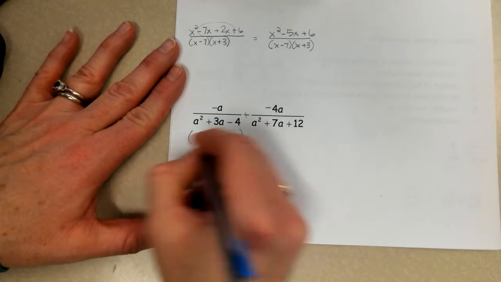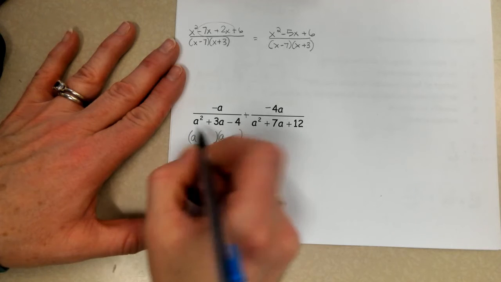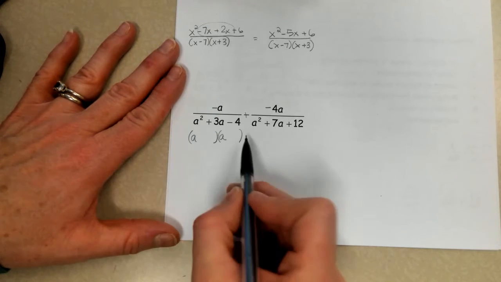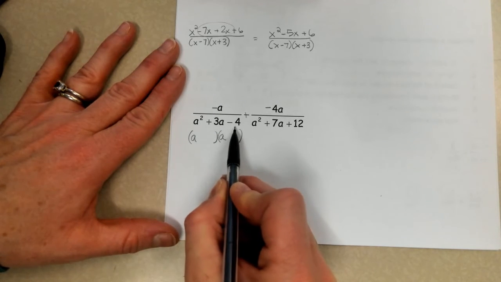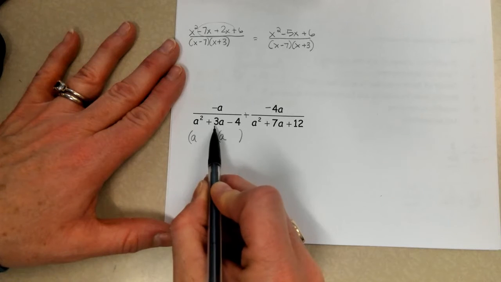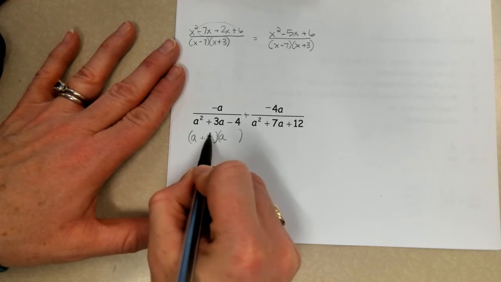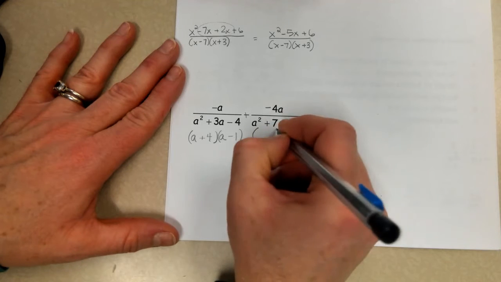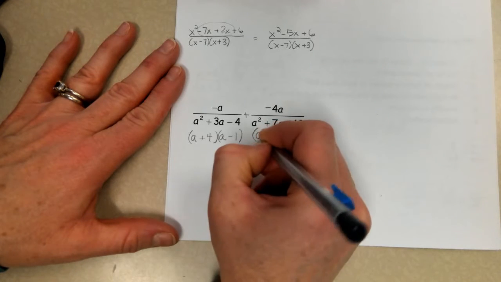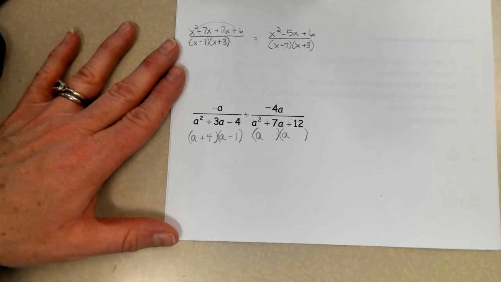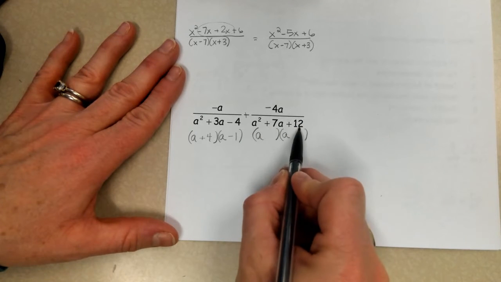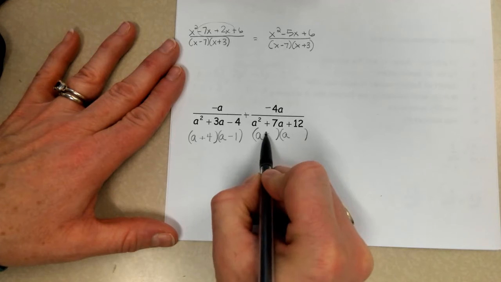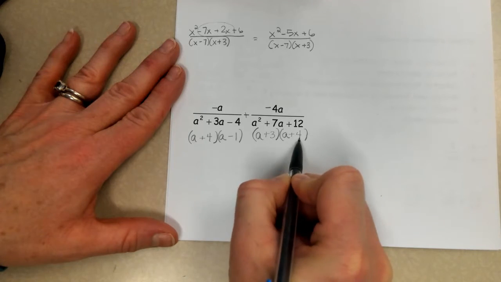They are fortunately shortcut problems because a equals 1. So I can just think about what multiplies to negative 4 that adds to positive 3. That would be a positive 4 and a negative 1. And over here we have a and a. And the numbers that can multiply to 12 and add to 7 are a 3 and a 4.